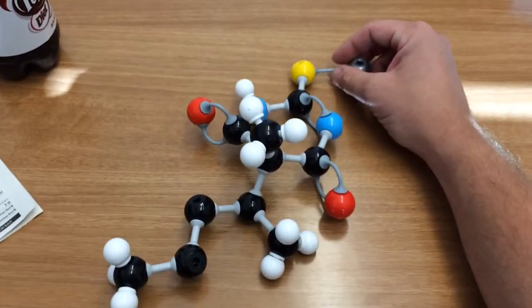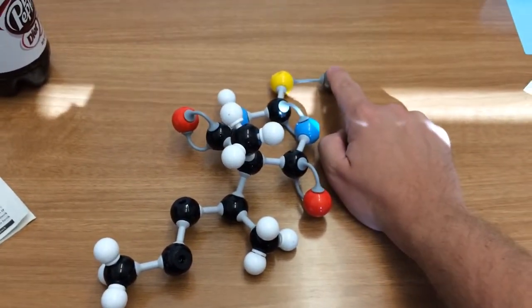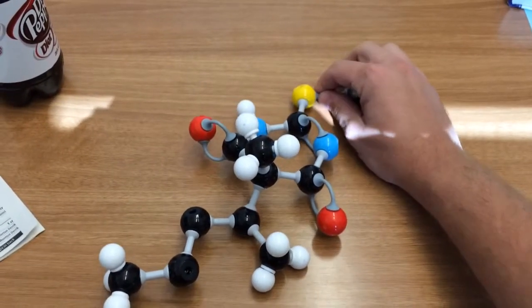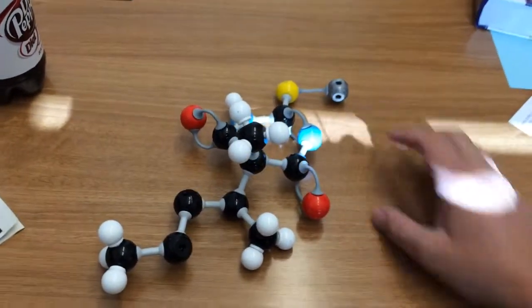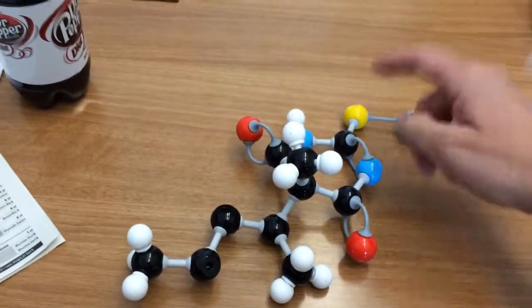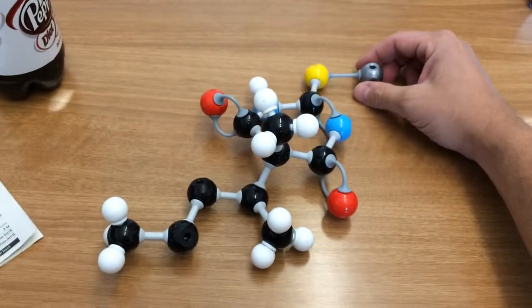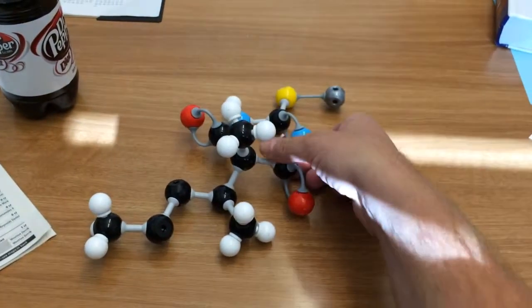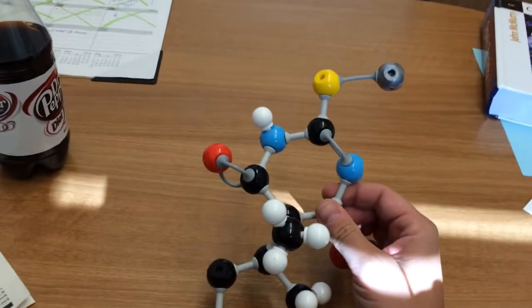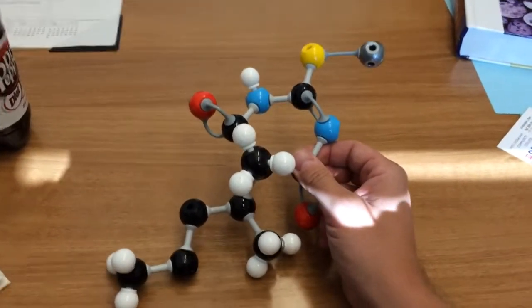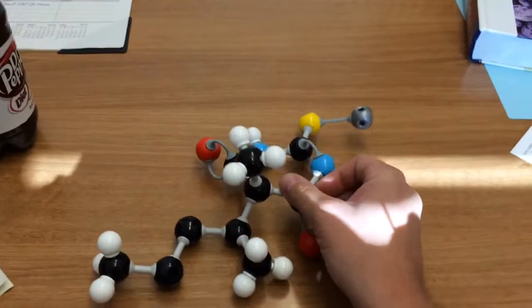So you actually have an ionic bond between the sodium ion and the negative charge of the sulfur. And that's why we call this sodium thiopental, because I have the thiopental molecule ionically bound to the sodium. And this helps dissolve this in water, just like sodium chloride would dissolve in water. This can dissolve in water.